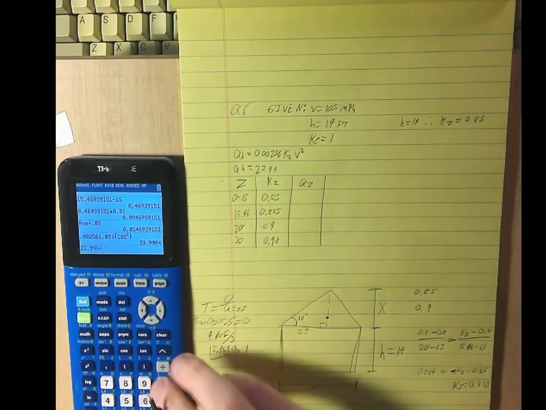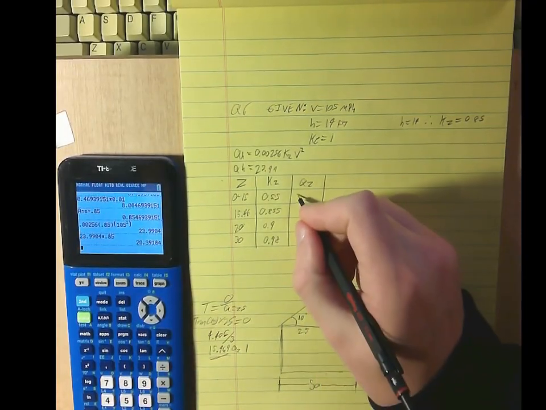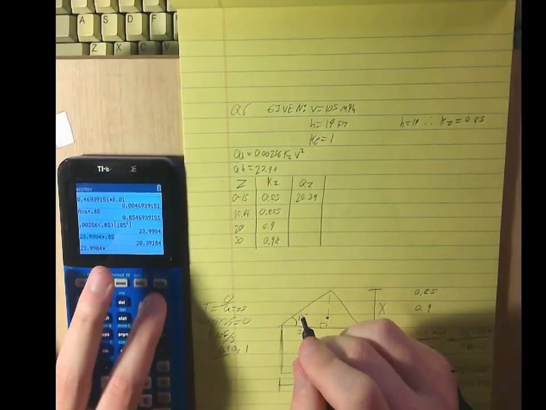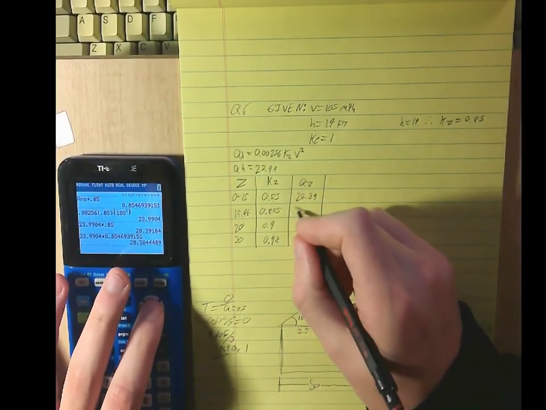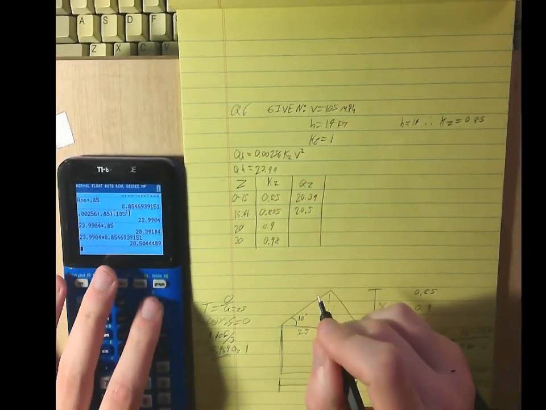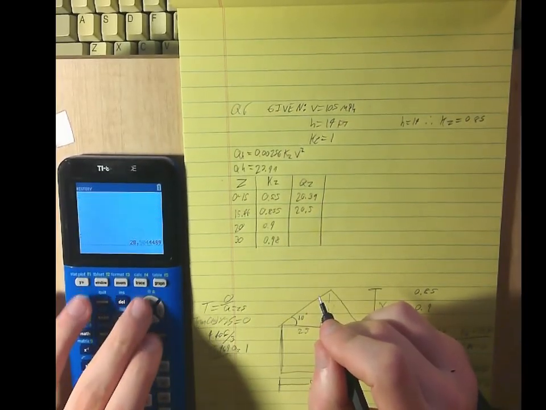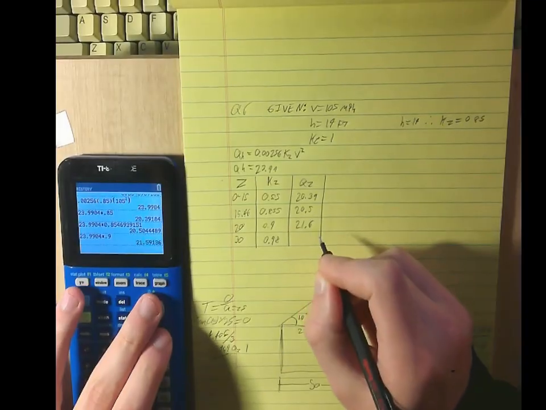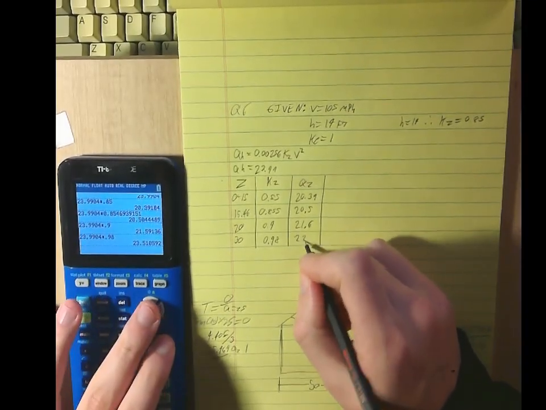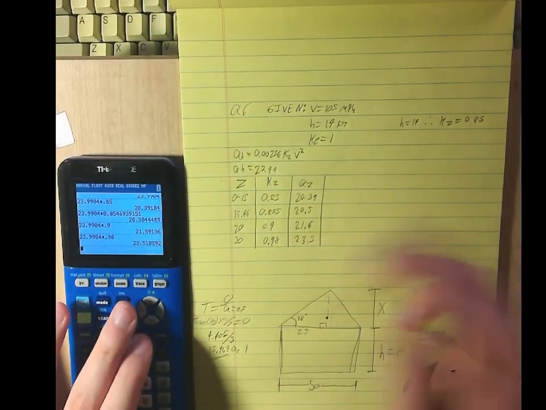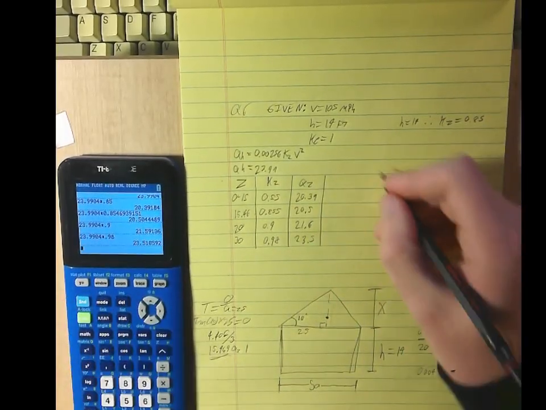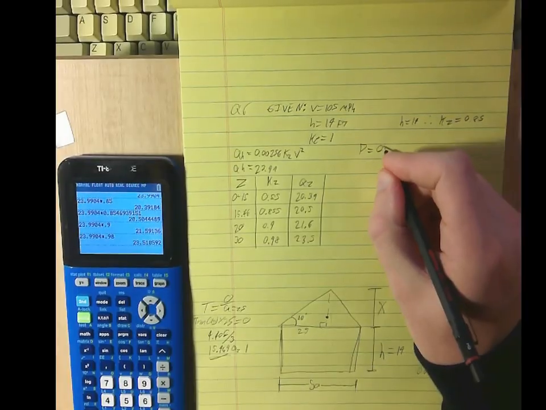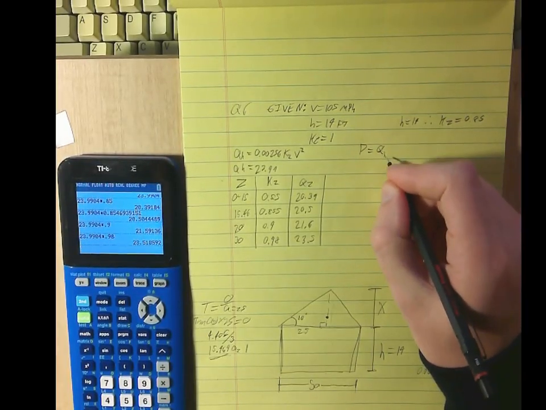Now do this number here times 0.85, 20.39, and then this number here times our new KZ value here, which is going to be 20.5. Then our little value here times 0.9, and then times 0.98. I don't think we need to do this last part, but I don't know. And then remember our equation here, P equals Q, I want to say QH for this.